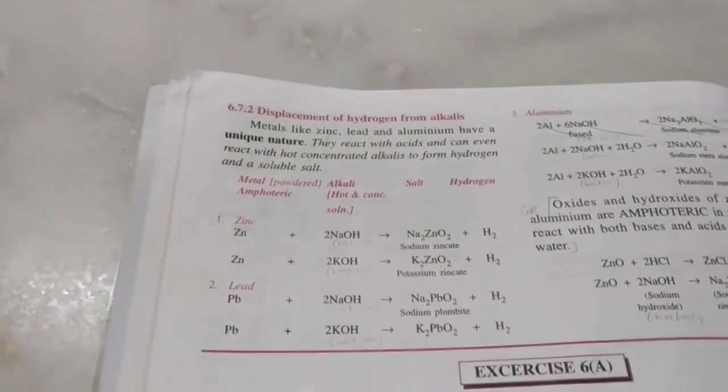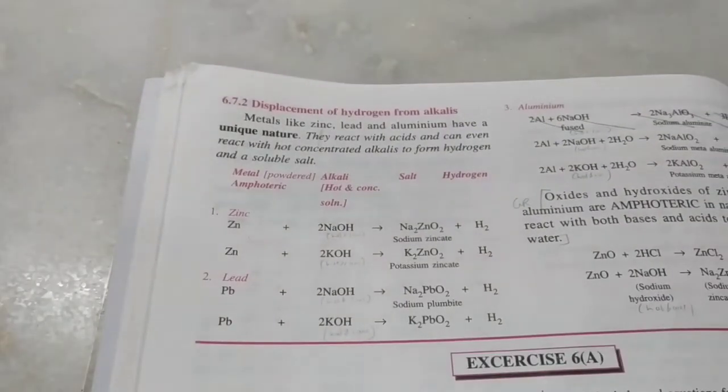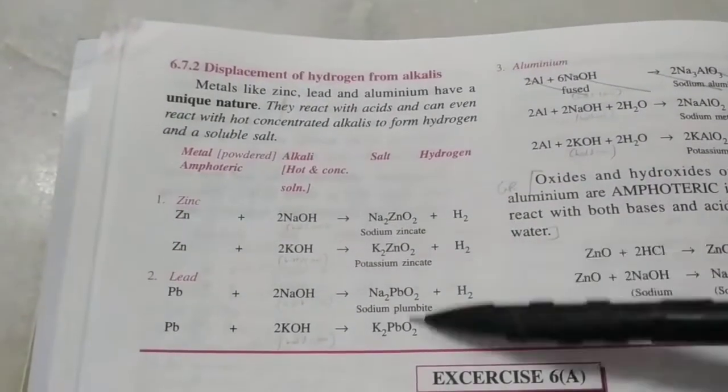By the way, not only acids, there are some metals which react even with hot and conc alkalis to give you hydrogen gas. Well, specifically there are only 3 such metals, so they are called amphoteric metals because they react not only with acids but also with alkali. The 3 metals are zinc, lead and aluminium. So learn their reaction, see how they form a salt and hydrogen.